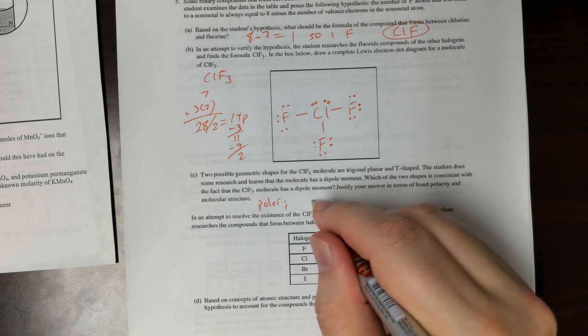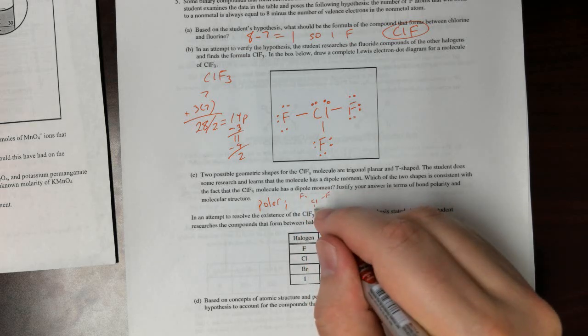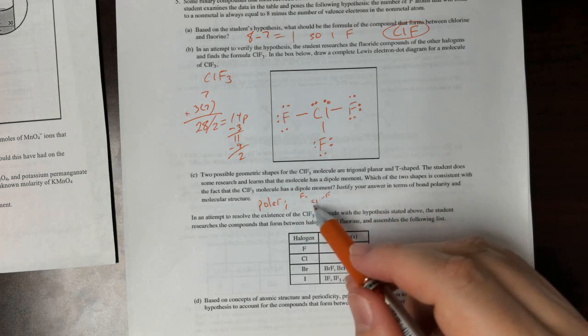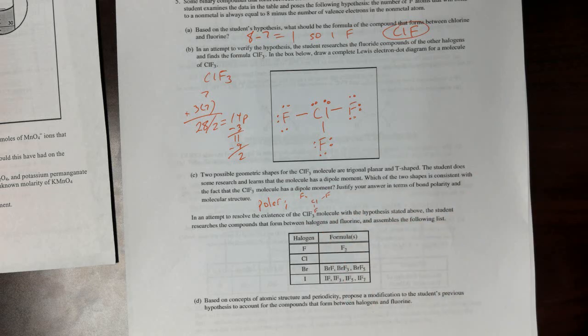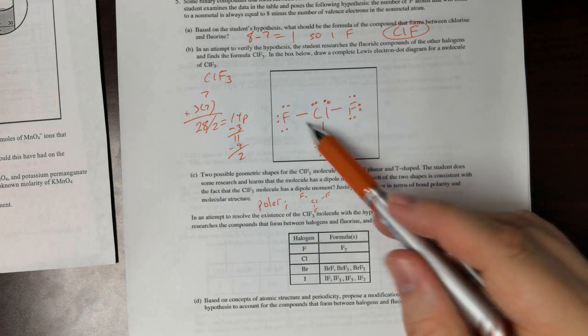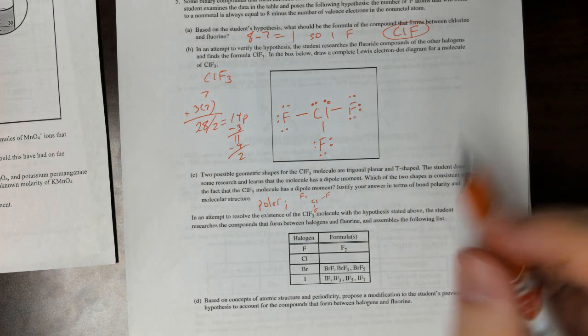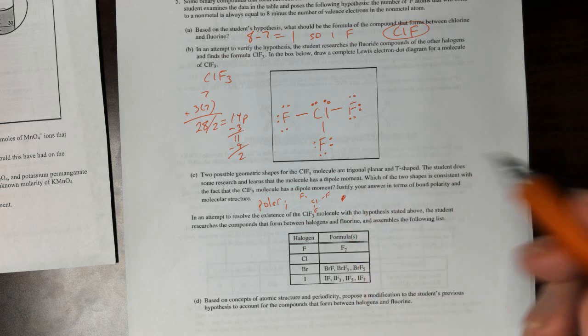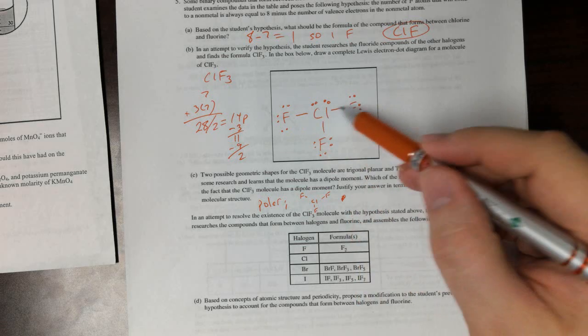So trigonal planar would be this shape here, roughly, where your bond angles are 120 and you only have 3 domains. Well, that's obviously not what we're going to have here, because we do have 5 domains in our Lewis structure. So the T-shape is what we're going to have. Well, heck, I'm not going to redraw it. So the T-shape is what we have here.